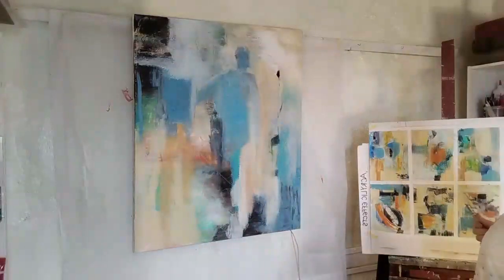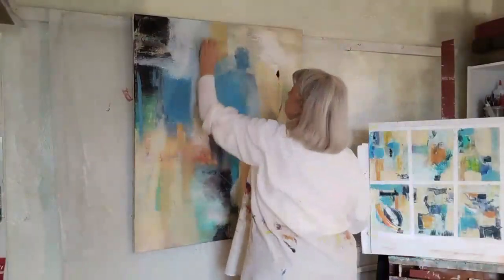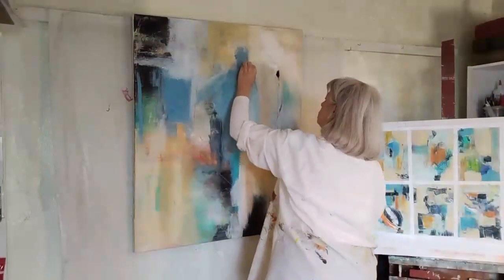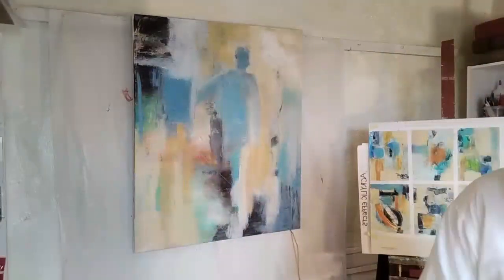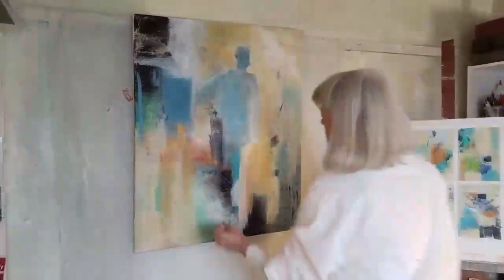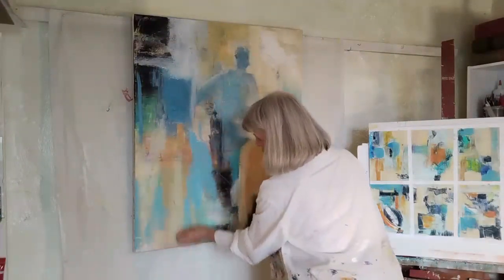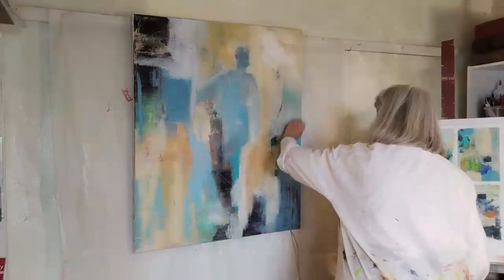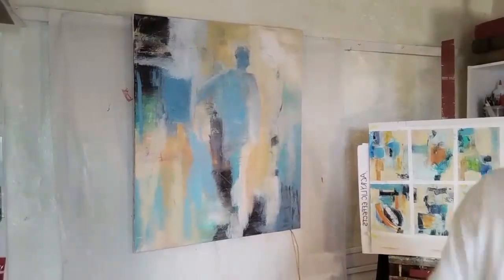The next thing that you really want to be thinking about is your color palette and then your color values. To make a painting really interesting, you need a combination of lovely color values. And what does that mean? That means looking at lights and darks, looking at saturated color and transparent color, and textures.